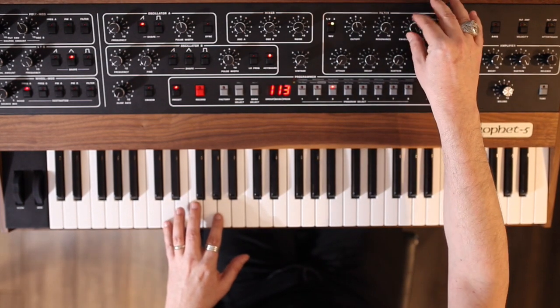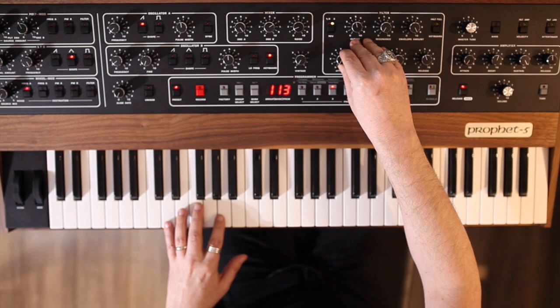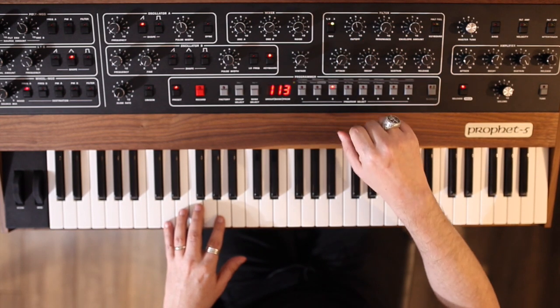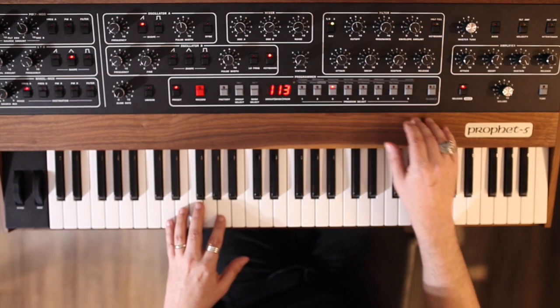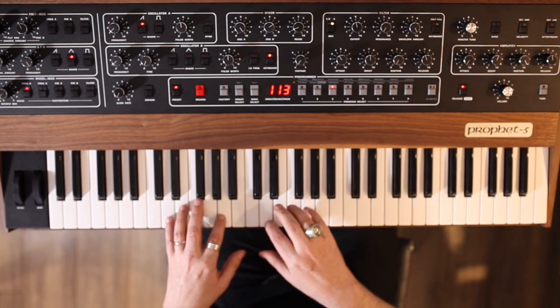Another thing that can be nice to experiment with is using the attack in the filter section to get some more of a brassy kind of sound.